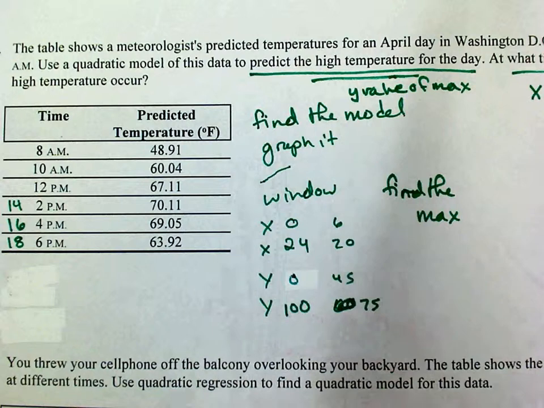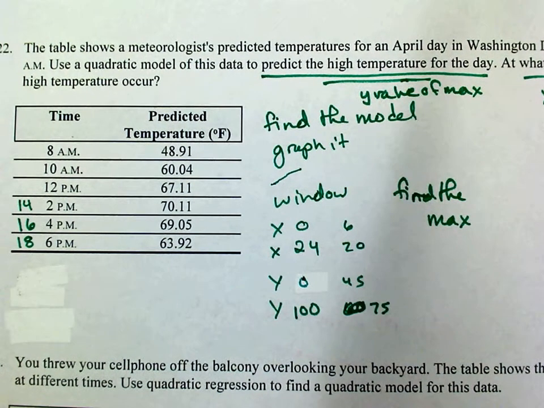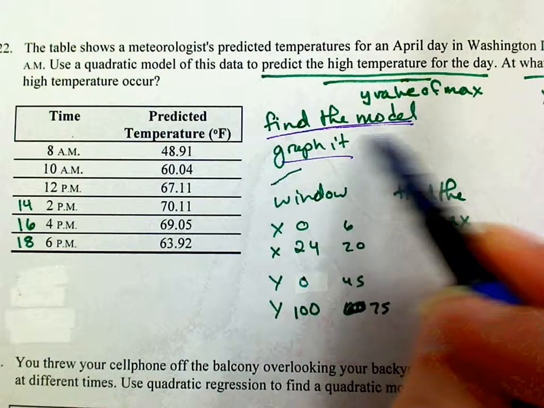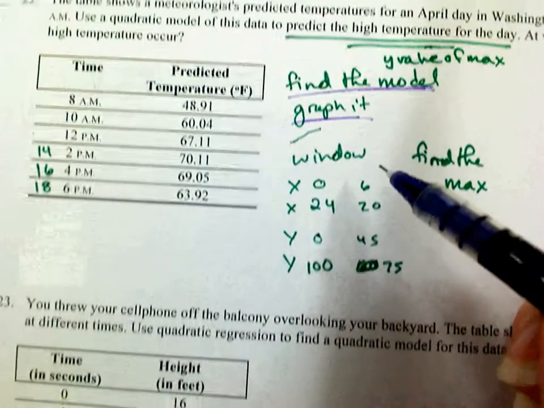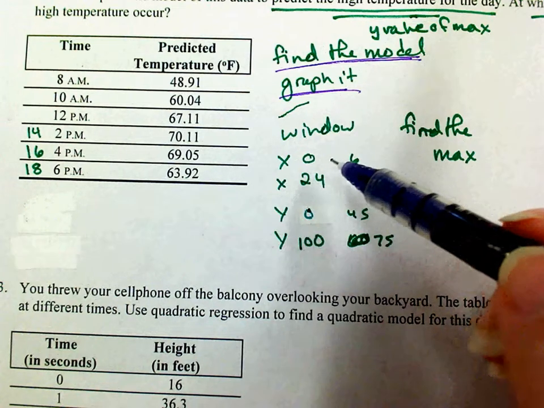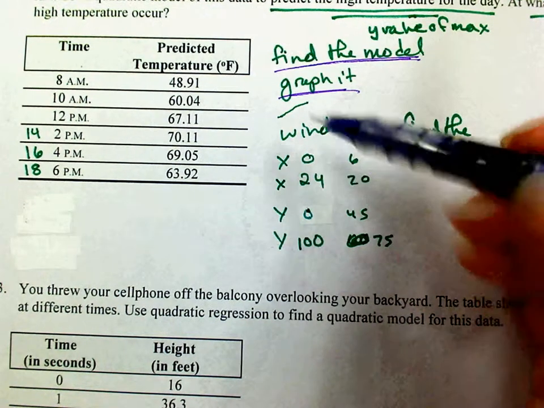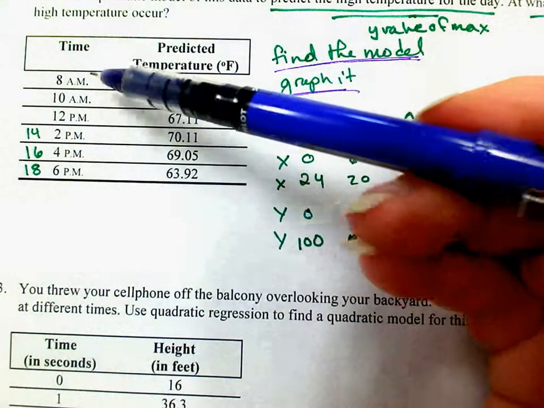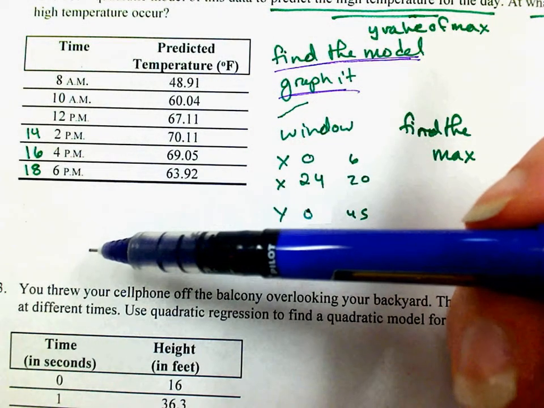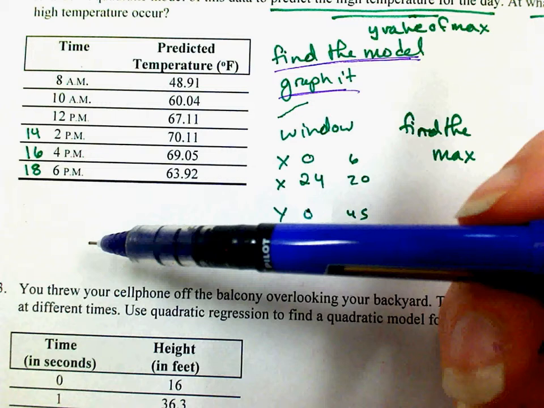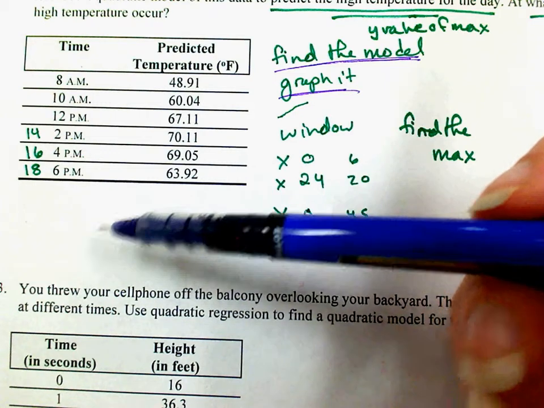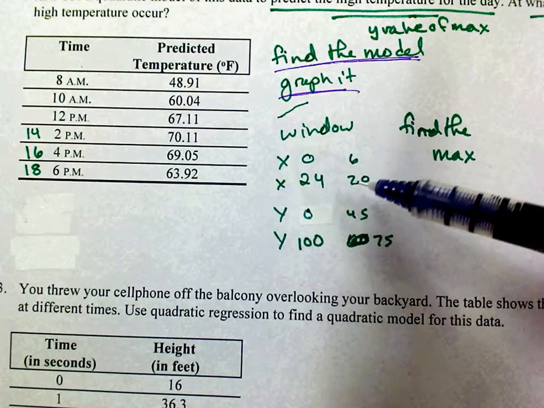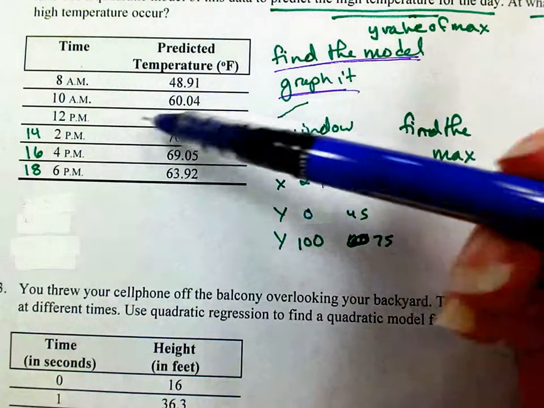So that means I have to find the model and graph it, which is what happens when you put it in y equals. But in order to graph it, you have to be able to see it, right? So I talked about the window with him. Somebody was saying, well, why don't I just go from 6 to 20? Is that okay? You would see the maximum. See, the maximum occurs somewhere in here. So I could see it. If I go 0 to 24, 6 to 20, even if I went from just like 10 to 16, I would still see the maximum. It just wouldn't be a pretty window.